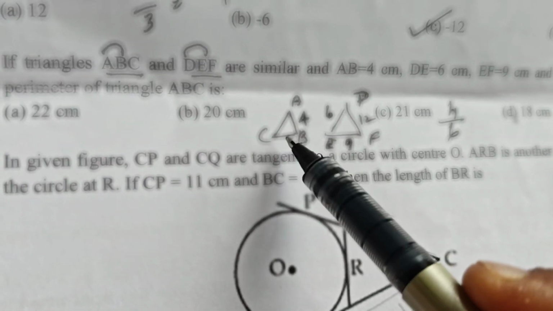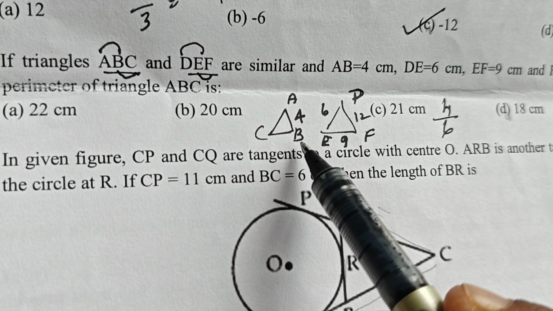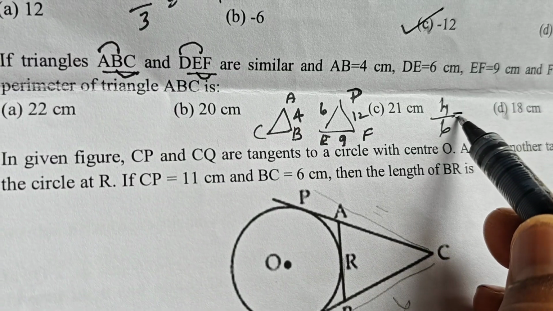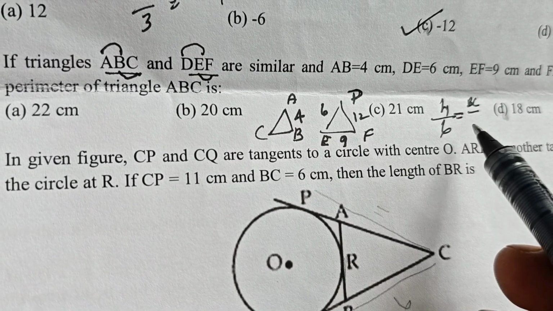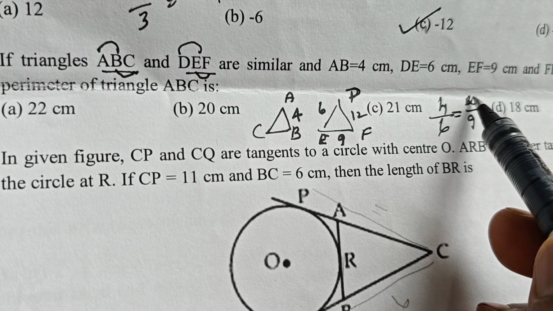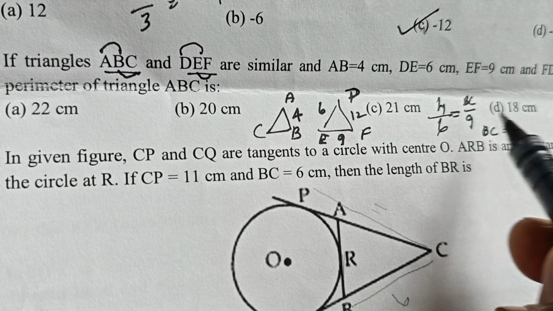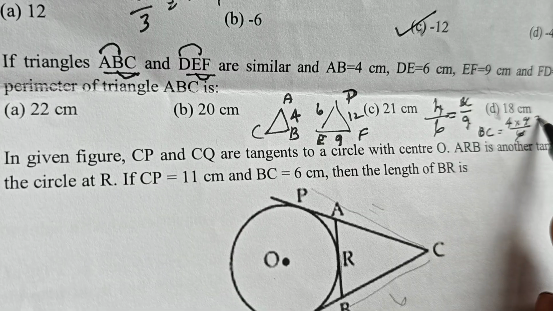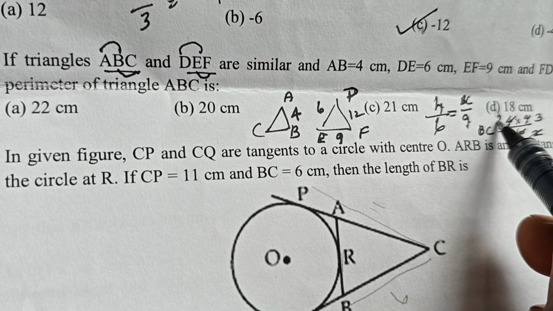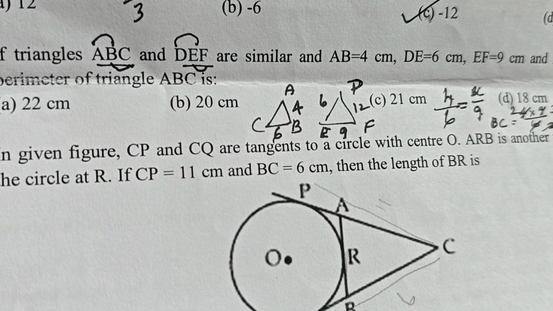If you want the BC value, find the corresponding side of BC. B is the second and third letter. Here the second and third letter is EF. So BC by EF, that is 9. If you want the value of BC, cross multiply them. BC equal to 4 into 9 by 6. 3 3s are 9, 2 3s are 6. 2 and 4 is cancelled. 2 3s are 6. So BC will be 6.